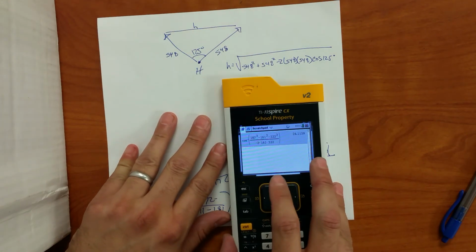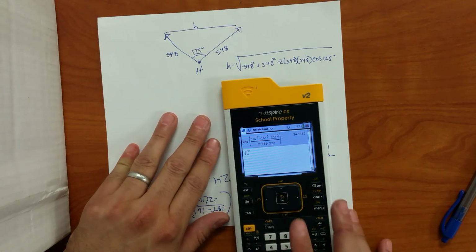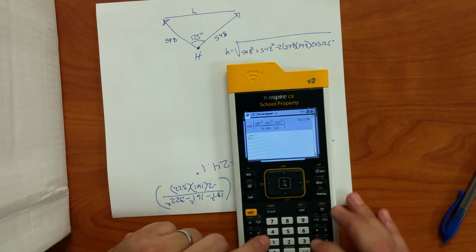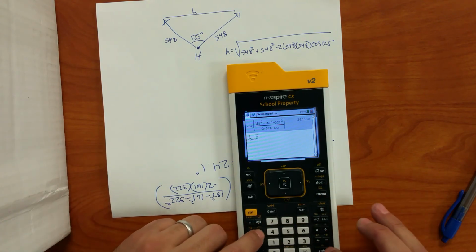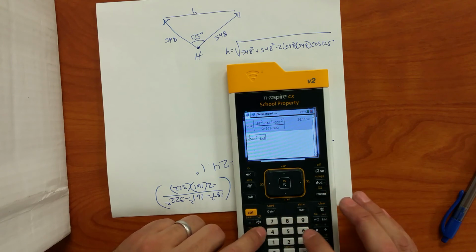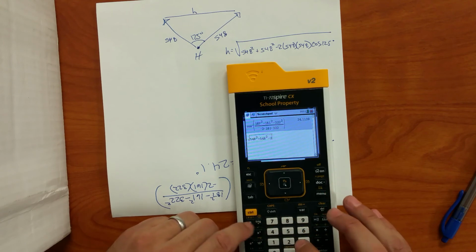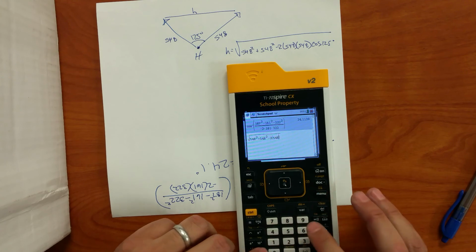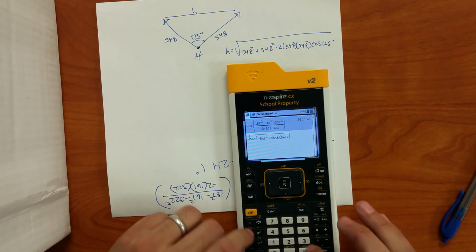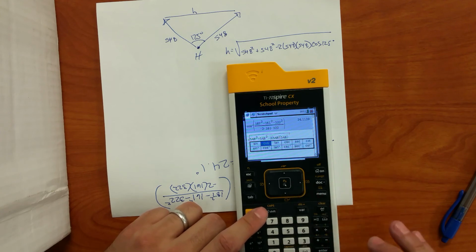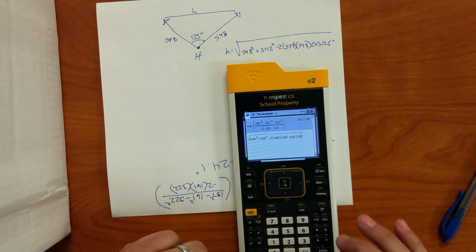So it's going to be the square root of 548 squared plus 548 squared minus 2 times 548 times 548 times cosine of 125 degrees.